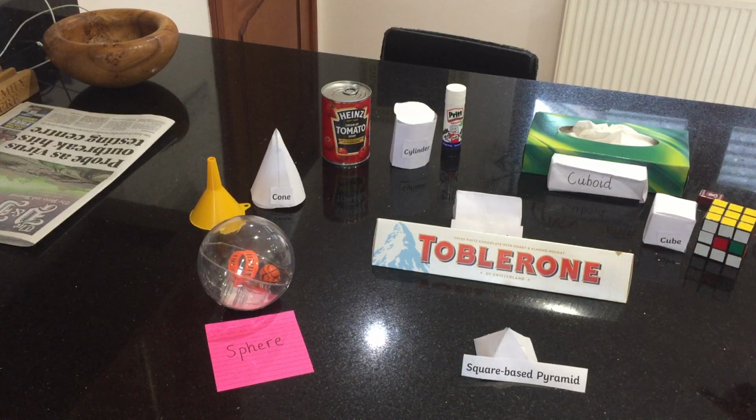Over here we have a cylinder shape, and you might find cylinder shapes in tins of soup or baked beans, that kind of thing, or I have also a Pritt stick.